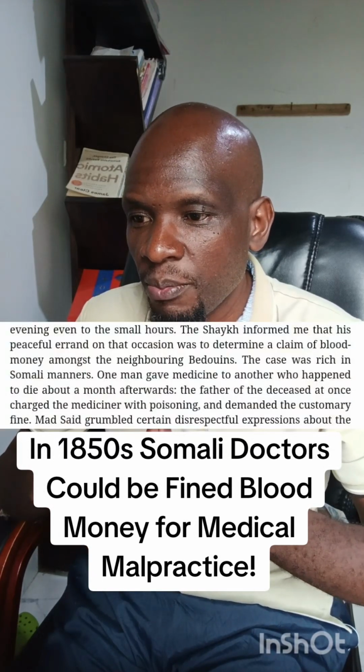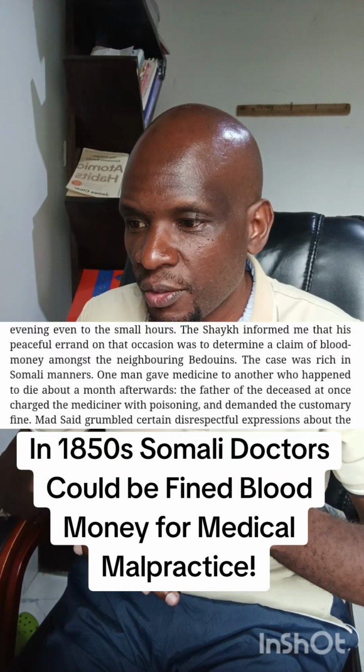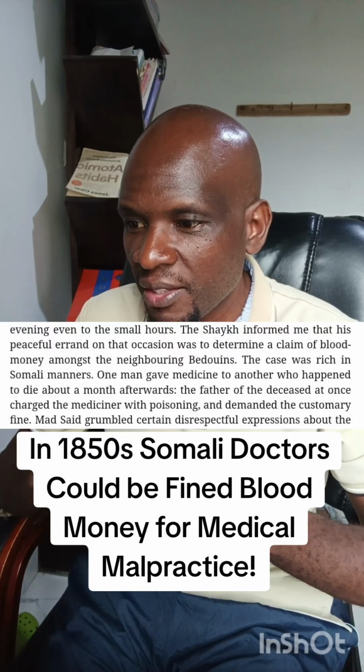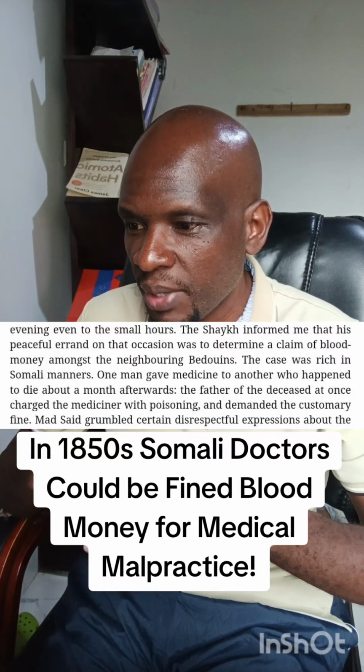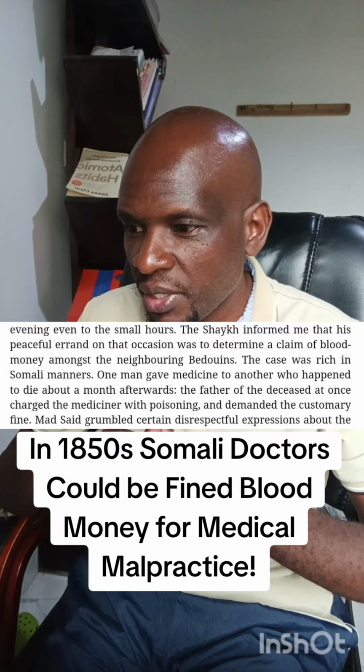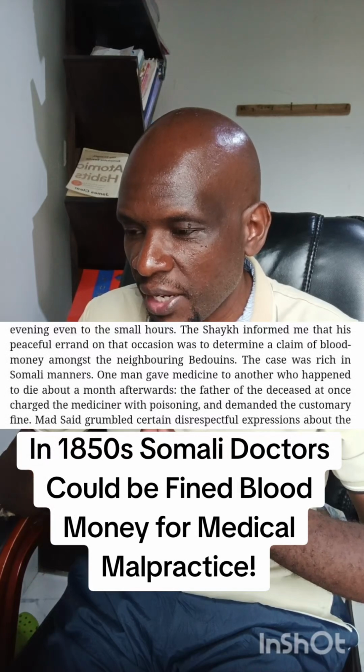The Sheikh informed me that his peaceful errand on that occasion was to determine a claim of blood money amongst the neighboring Bedouins. The case was rich in Somali manners. One man gave medicine to another who happened to die about a month afterwards. The father of the deceased at once charged the mediciner with poisoning and demanded the customary fine.